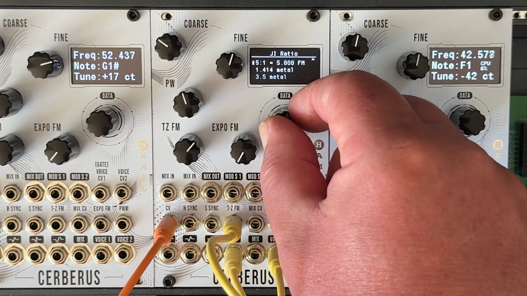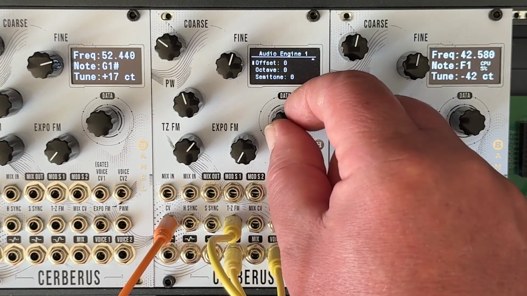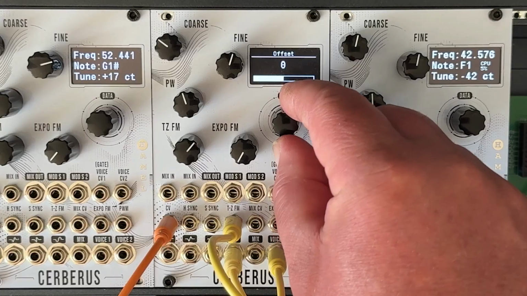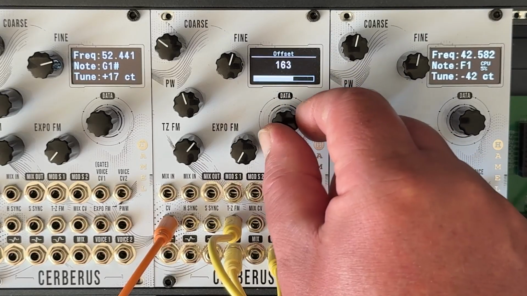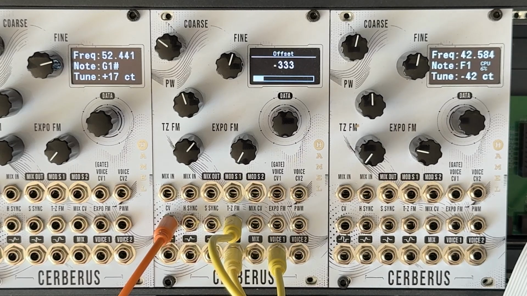On top of these, we can also apply offsets. So this is a kind of fine tune. We can just introduce a little bit more grit into it.